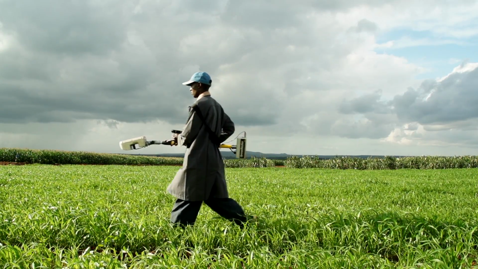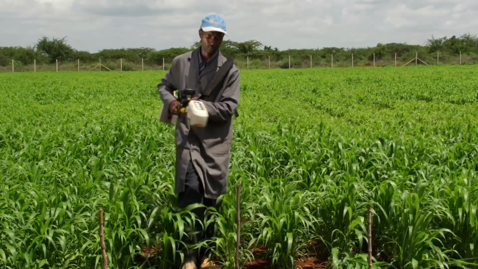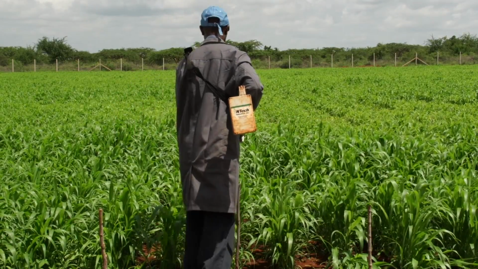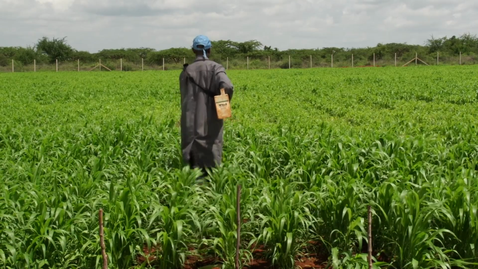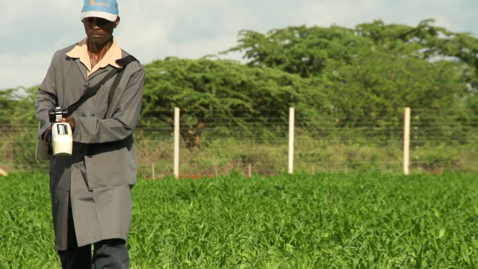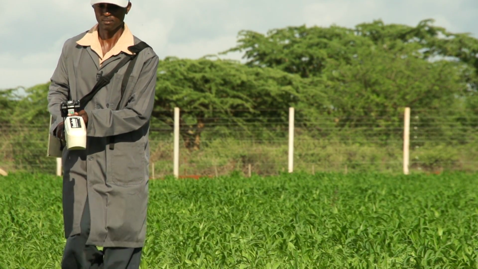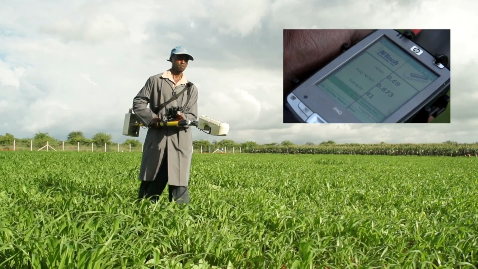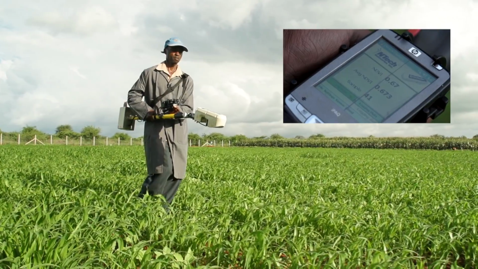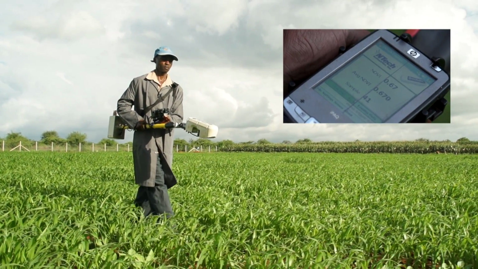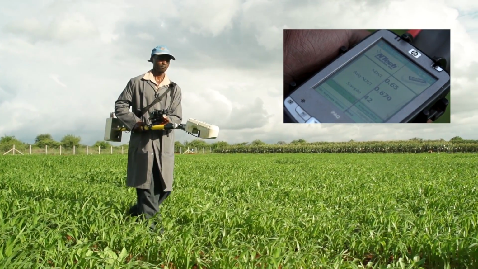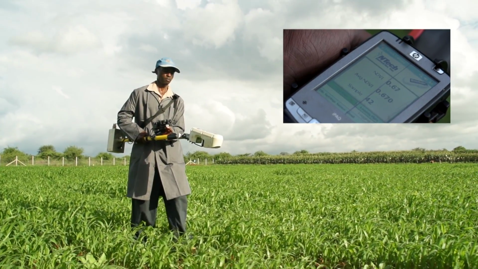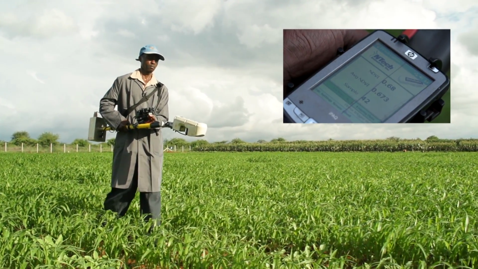Normalized Difference Vegetation Index, or NDVI, is an estimate of green biomass and offers the most objective and high-resolution method of site characterization. A GreenSeeker is used to measure NDVI from each plot when the crop is knee-high. It is at this stage that differences in plot vigor are clearly pronounced.